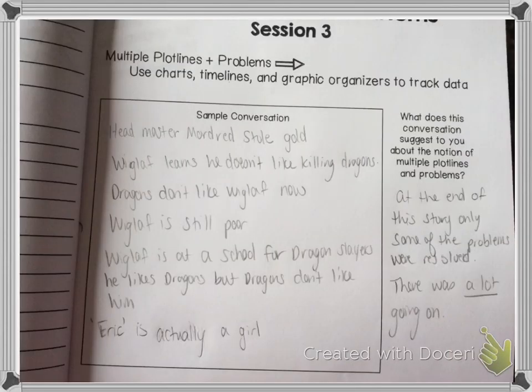So with that conversation, I just jotted down some notes on some of the problems I was noticing. The headmaster Mordred stole the gold from one of his students. Winglaf learns he doesn't like killing dragons. Dragons don't like Winglaf now because he's killed a dragon. Winglaf is still poor at the end of this novel. Winglaf is at a school for dragon slayers, and he likes dragons, but dragons don't like him now. And another problem for another character is Eric is actually a girl.